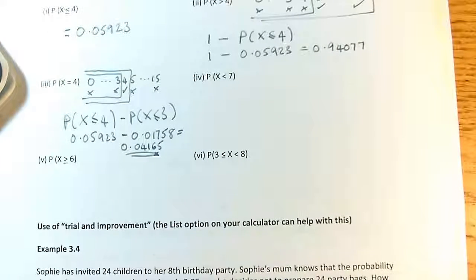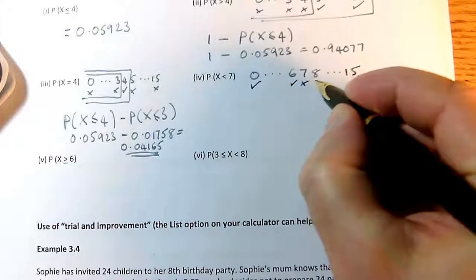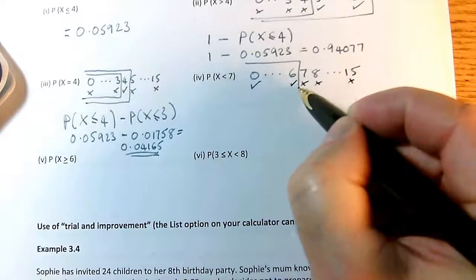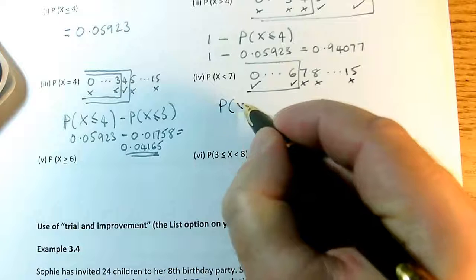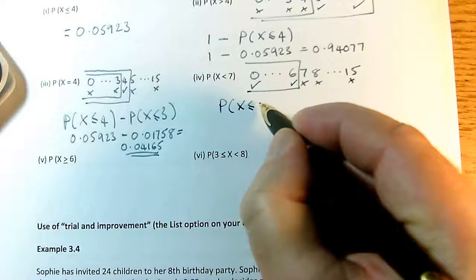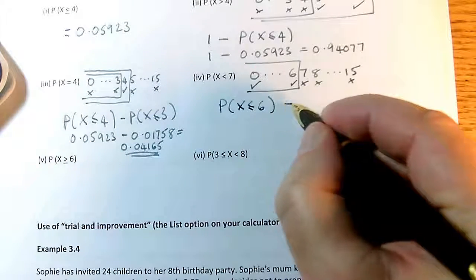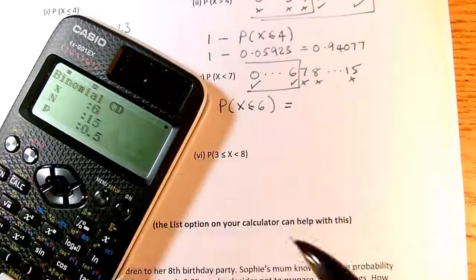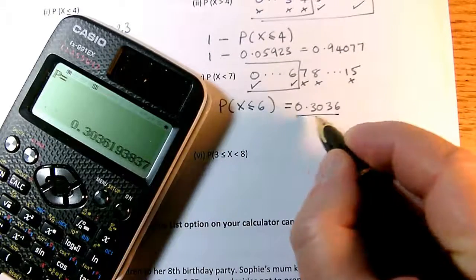Next one, list of outcomes. Strictly less than 7. So that's all right, but these aren't. Inclusion box. And I notice that I just need one probability. It's the probability of x less than or equal to 6, because there are no crosses in that inclusion box to get rid of. So that's a straight probability, less than or equal to 6. That number there. There we go.